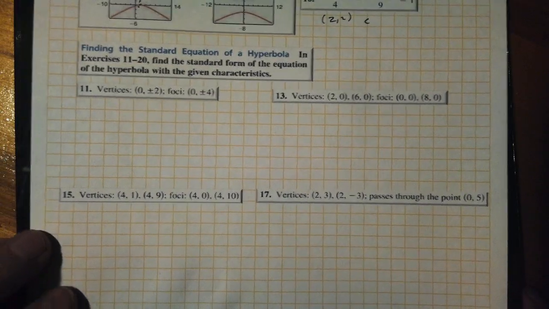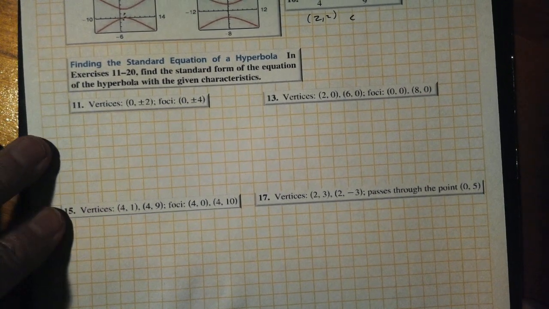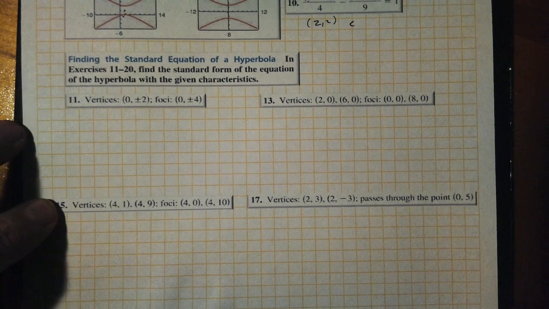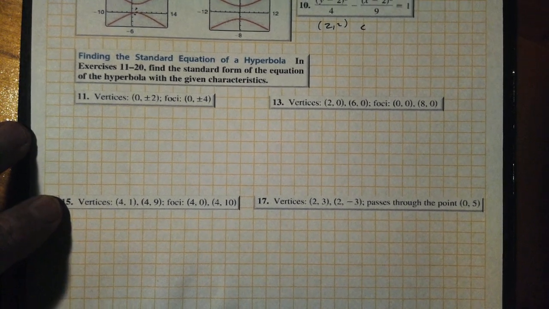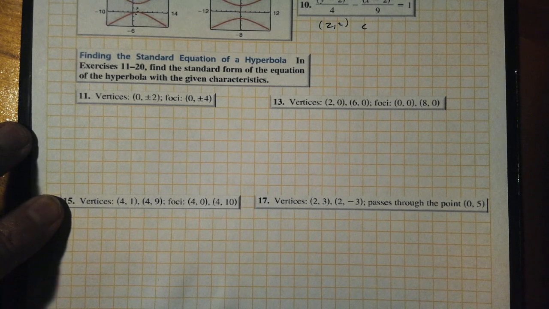All right, let's get down to business here. Find the standard form of the equation of the hyperbola with the given characteristics. And I've seen people try to do these without diagrams. Occasionally I'll get somebody that's okay without the diagram.